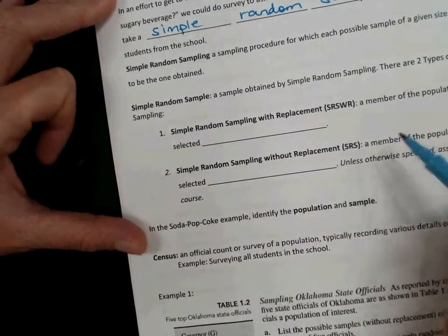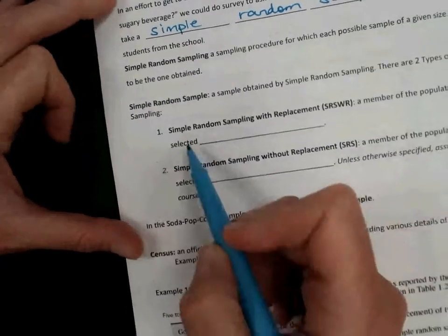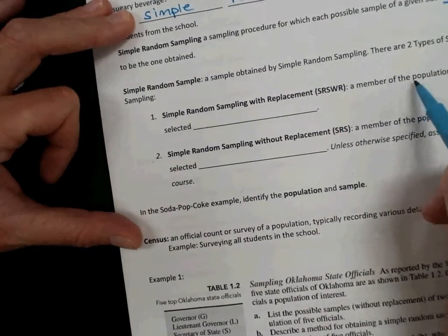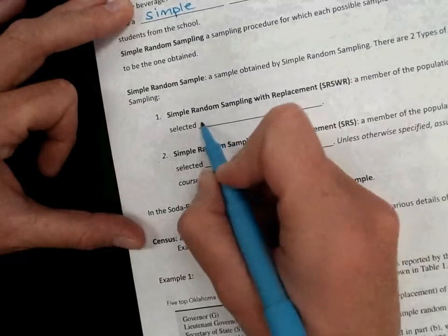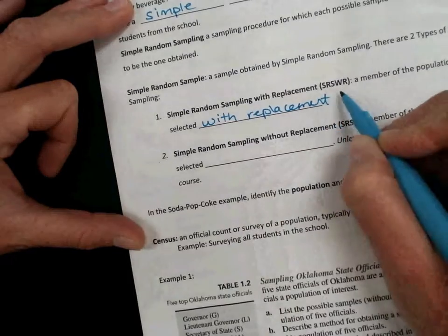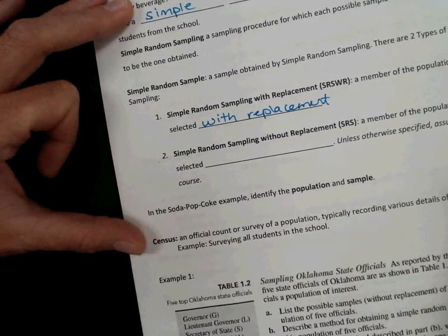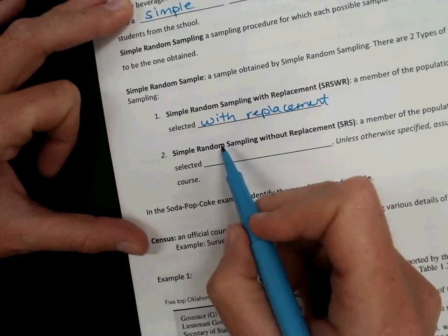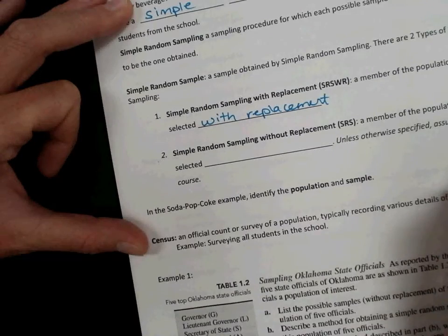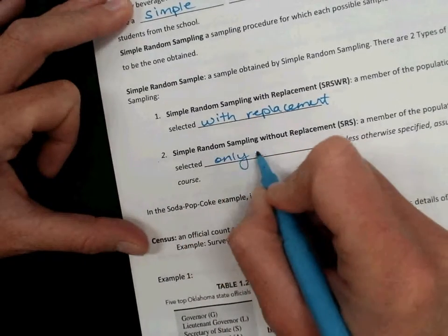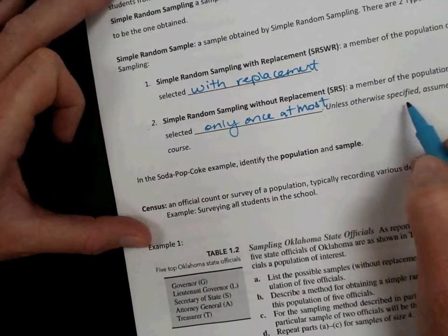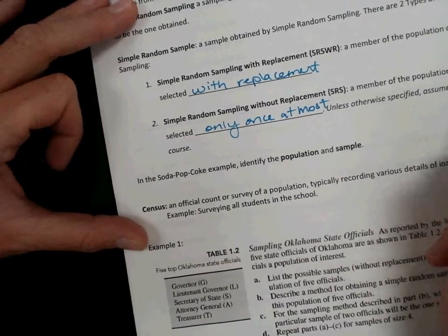And there are two types of simple random sampling. First, there's simple random sampling with replacement, SRSWR, which is when a member of the population can be selected with replacement. So that person has an opportunity to be chosen twice, versus simple random sampling without replacement, SRS, which is when a member of the population can be selected only once at most. That is, unless otherwise specified, you should assume SRS for this course.